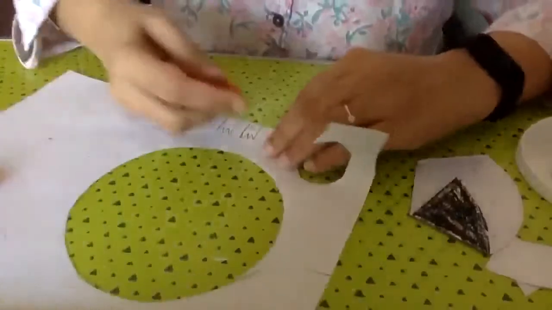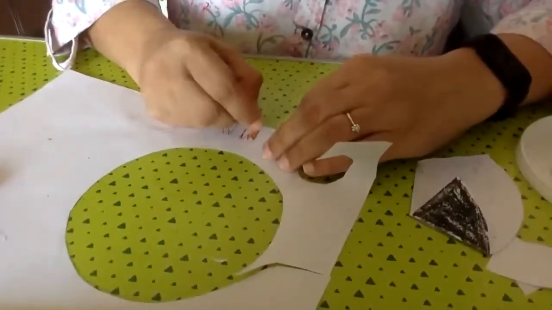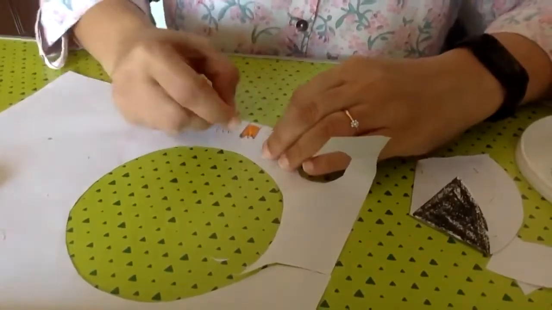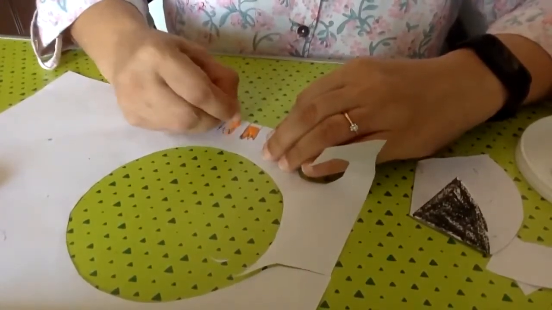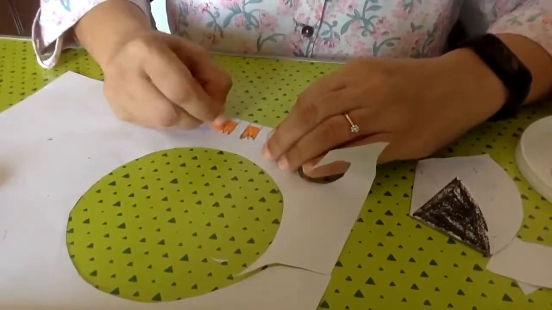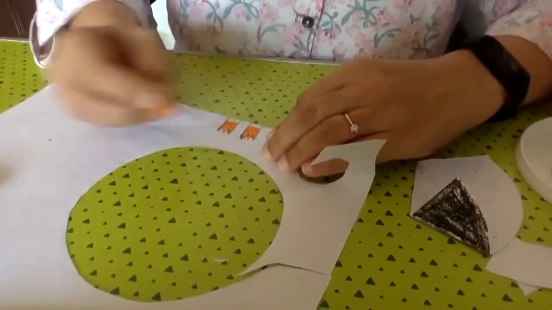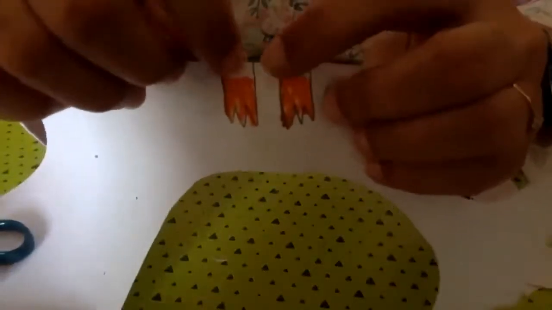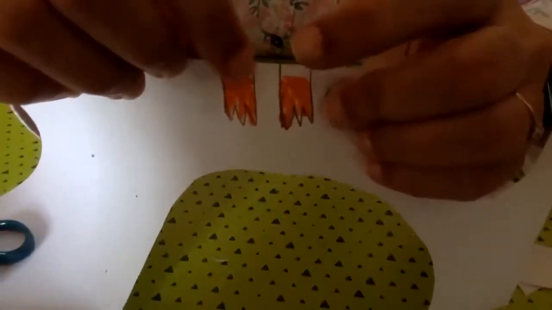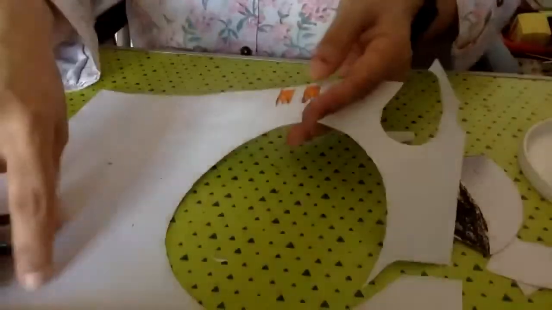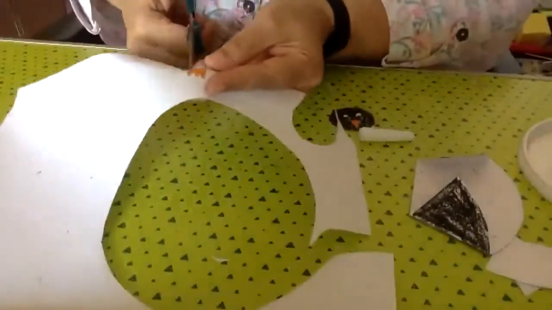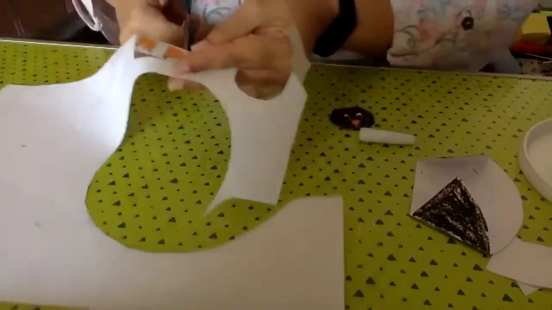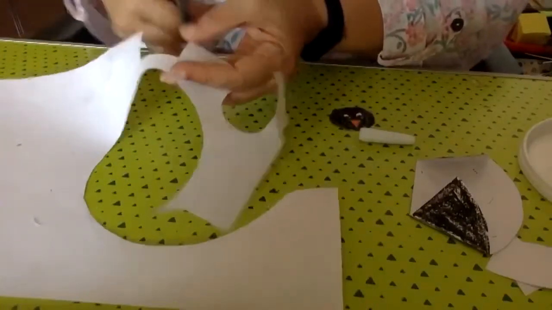Color them orange. Make the legs very long, okay, because we are going to be sticking this part of the legs. So don't put your crayons over there because we have to put the glue over there. Okay, I'll show you what we'll be doing. So cut out the legs as well neatly.